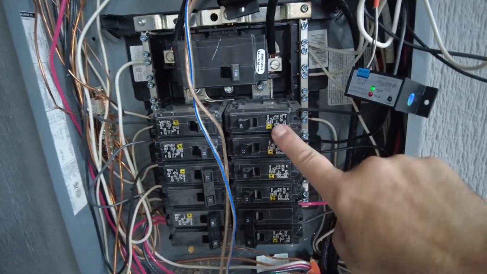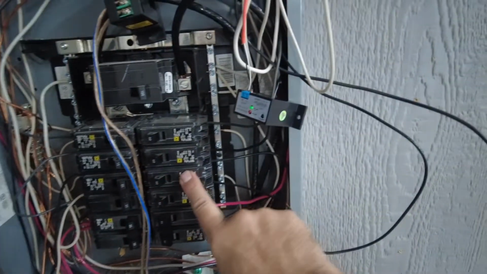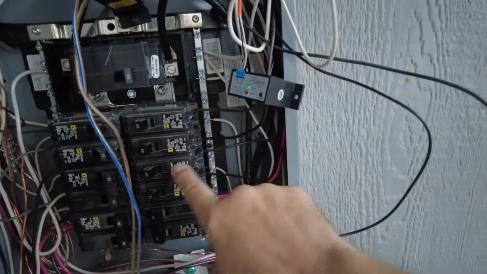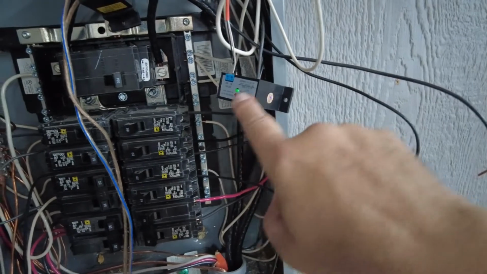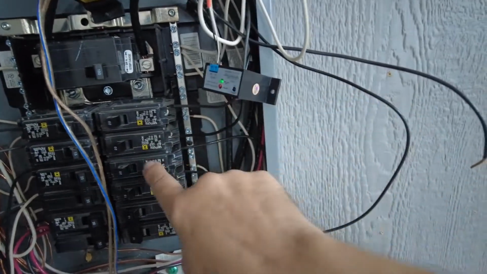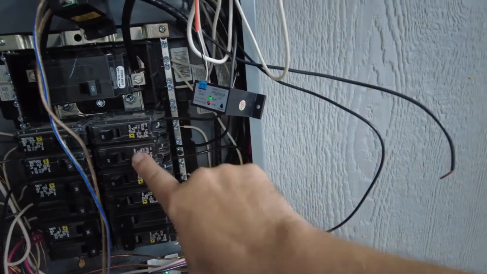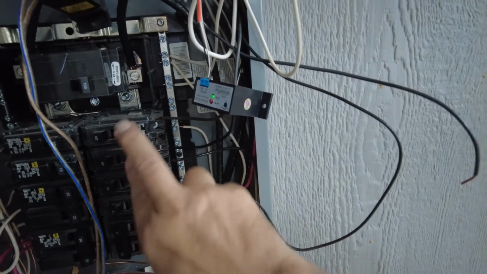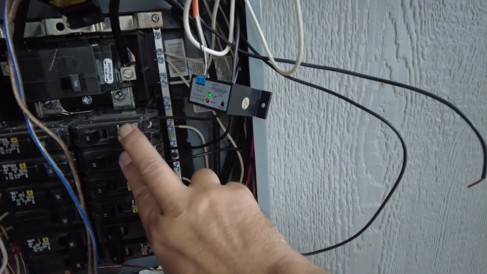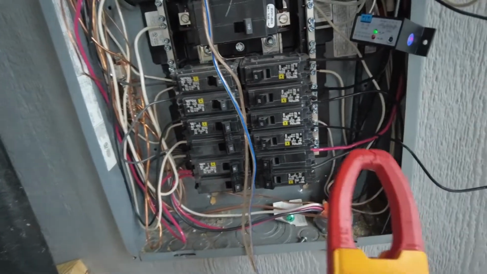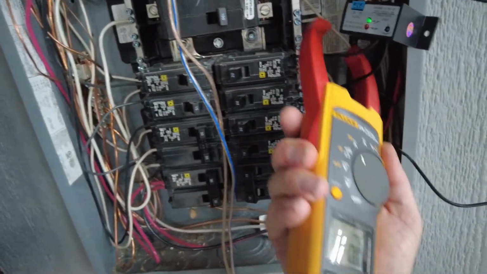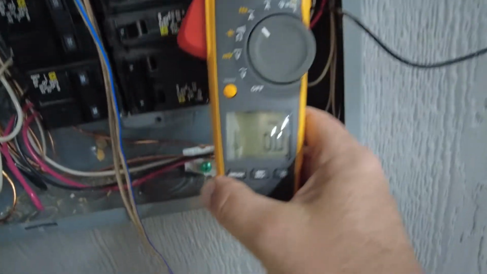I just want to show you something, because if you choose this breaker and this breaker, and if one of these starts drawing 10 amps, it will go on. But I want to show you what happens if you do a breaker from each phase. Let me put this back on. And I'm going to put this around both those wires.